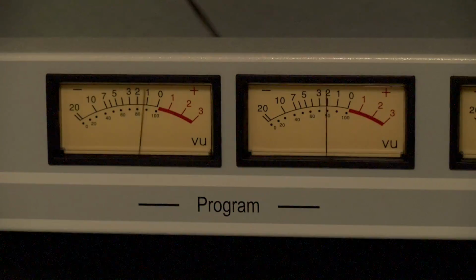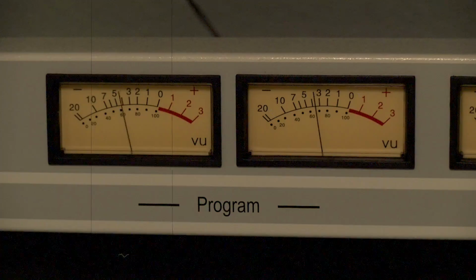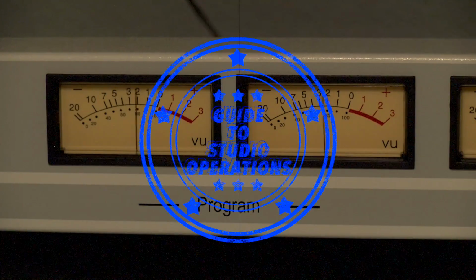This right here, that's a good level. Try to stay there when you're doing your audio. Any further instructions will come from the director.